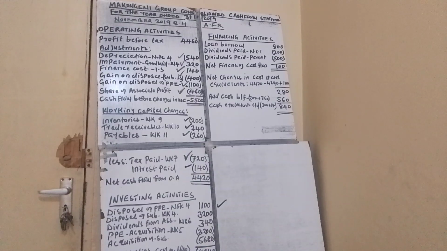Disposal of subsidiary. Then the other item, so you can look at additional information number 2. That is where we disposed the subsidiary. We are told during the year, Makongeni Limited also disposed 60% ordinary shareholding in Salama Limited. The subsidiary had been acquired several years ago for a cash consideration of that figure.